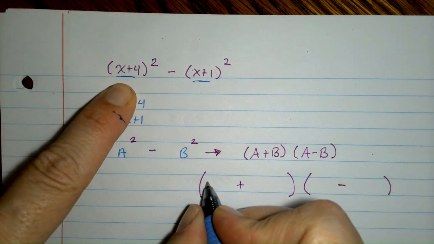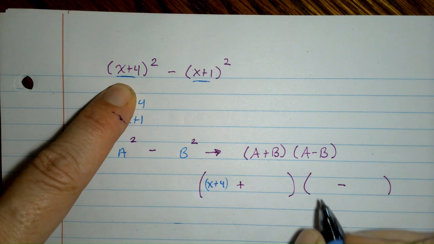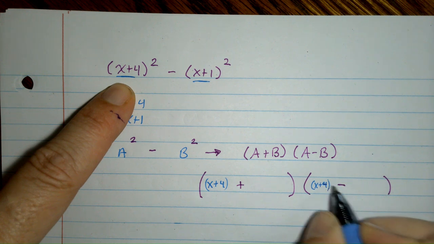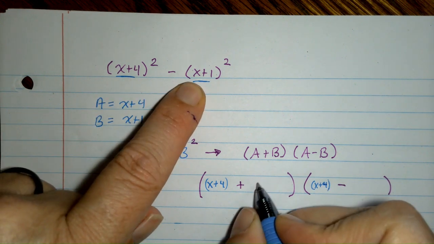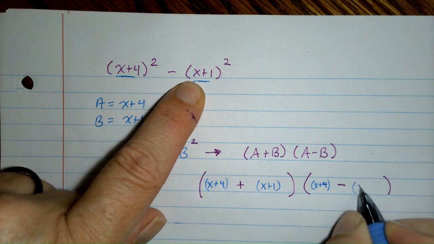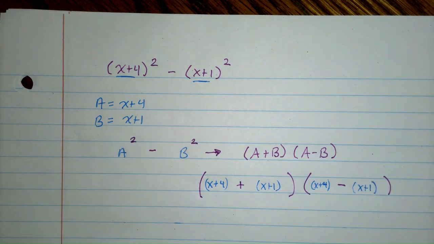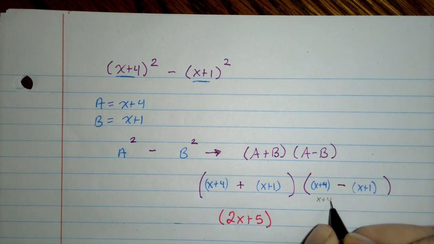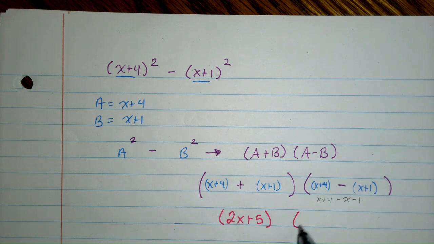So a is the x plus 4. And yes, I put that in parentheses. Oh, a 4 kind of looks weird. There we go. And b is the x plus 1. Okay. And now we do want to simplify what's in there. So x plus 4 plus x plus 1 would be 2x plus 5. And you have to be careful here to distribute that negative. So we really have x plus 4 minus x minus 1. And that simplifies to just a plain old 3.